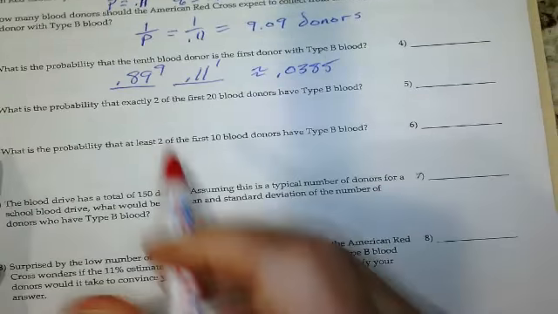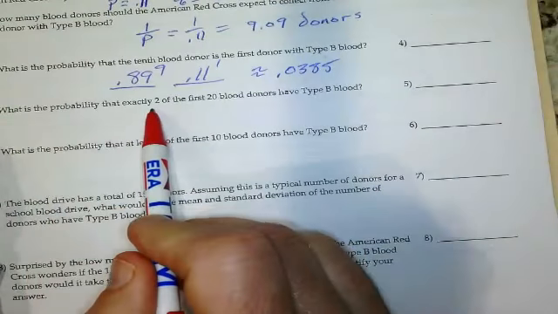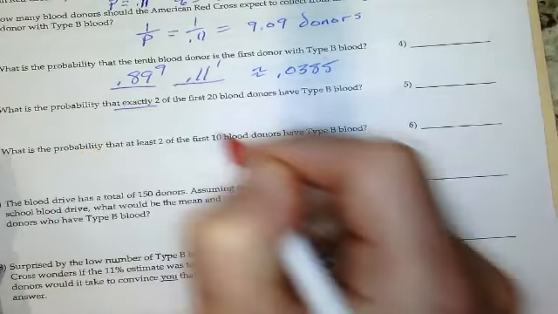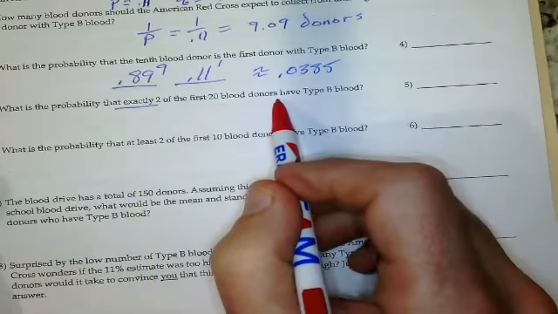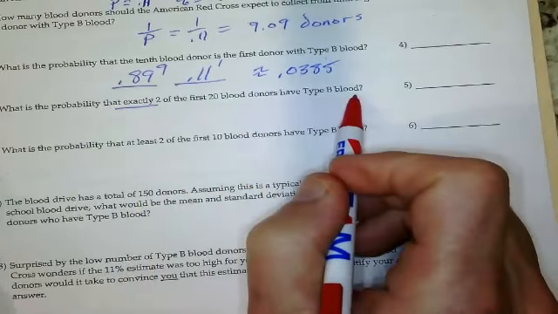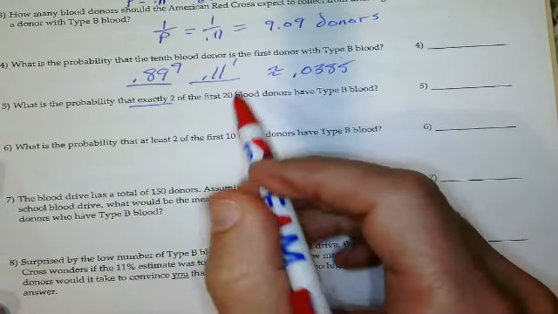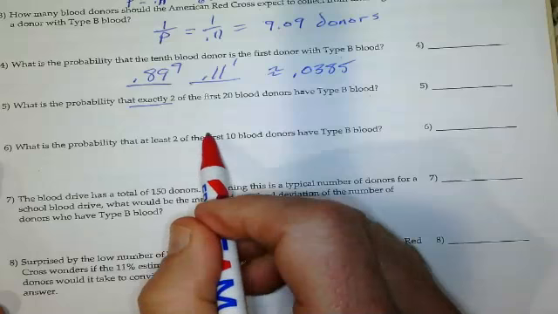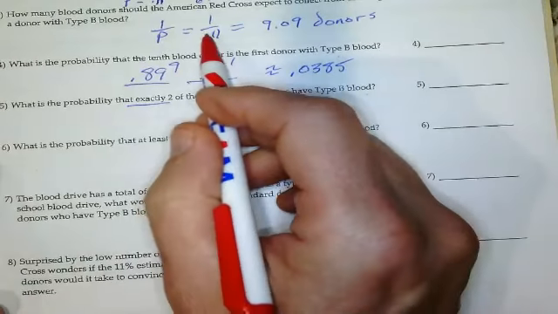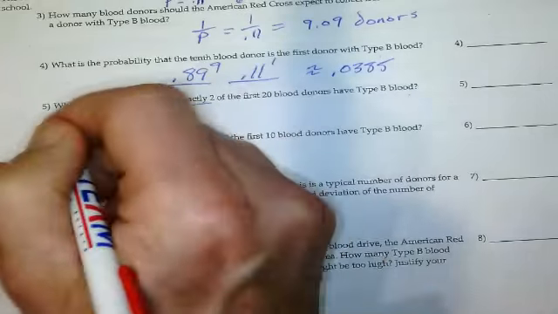Okay, then we come to number 5. What's the probability that exactly 2 of the first 20 blood donors have type B blood? Okay, is this binomial or geometric? Well, these two were geometric. This one's binomial.